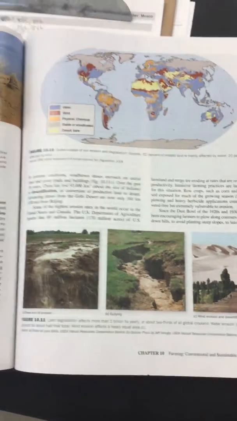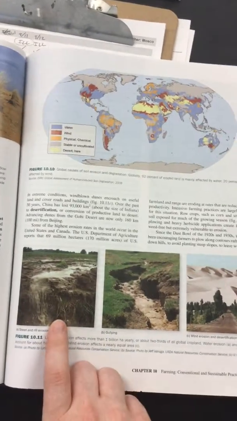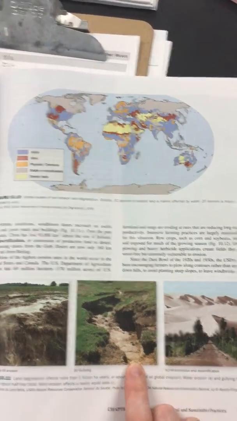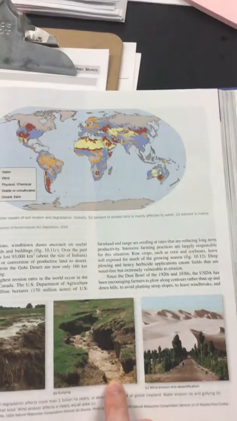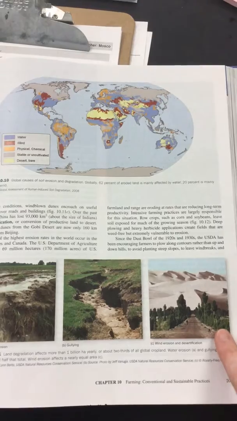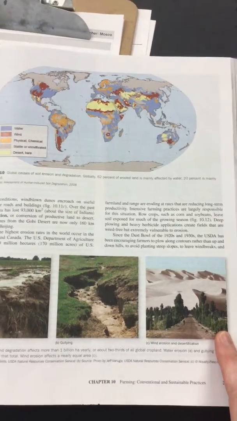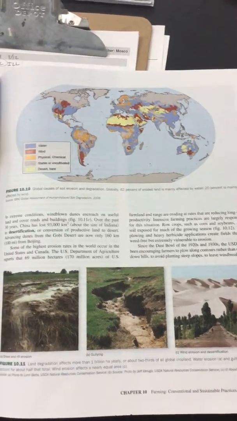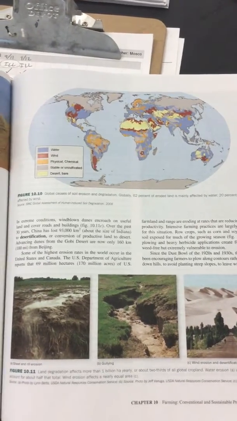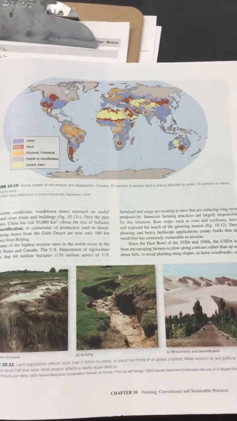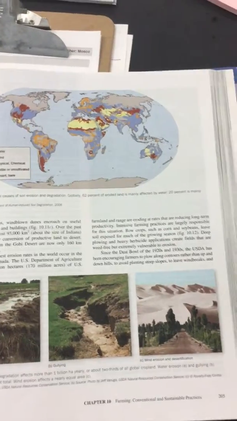So here's an example of what this looks like. There's sheet and rill erosion. Gully erosion is a little bit more aggressive or excessive. It's larger than rill erosion because a lot of rill erosion has happened to get to gullying. And then wind erosion and desertification is the process of productive farmable land being converted to desert. Wind erosion helps with that because wind can just blow soil that's light enough away. So sandy soil can be good to grow things in, but the wind will just blow the sand away.